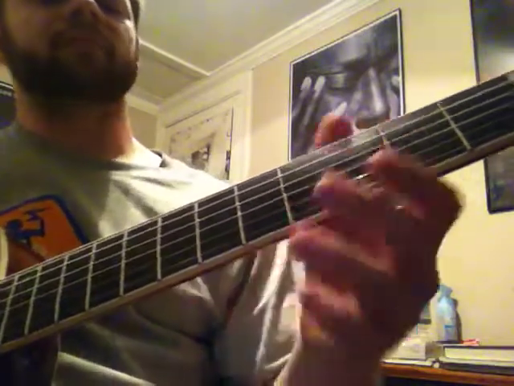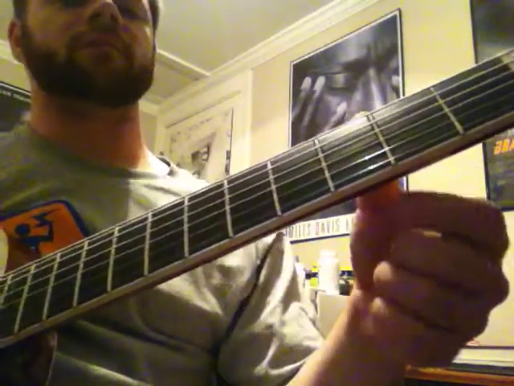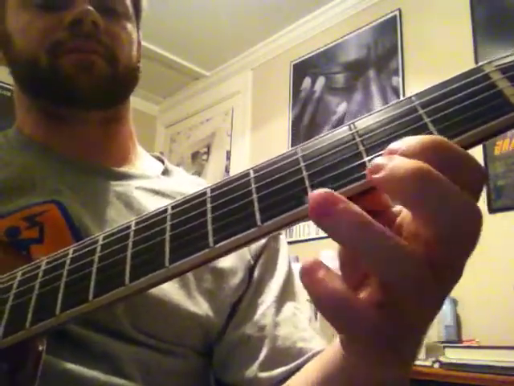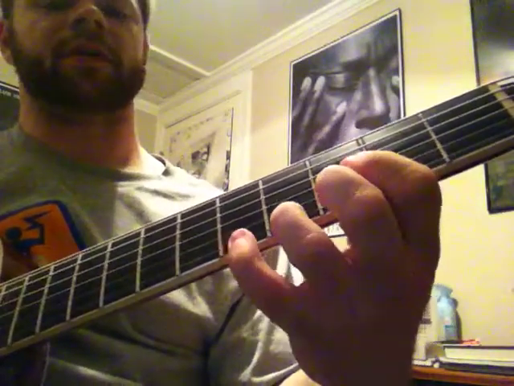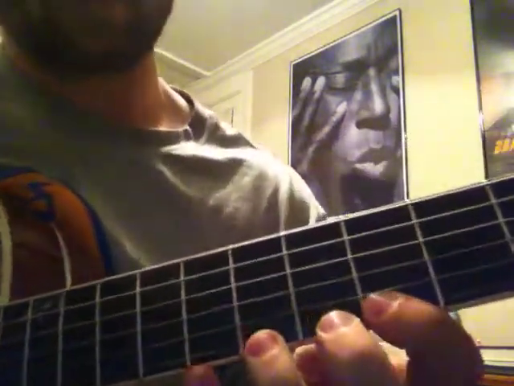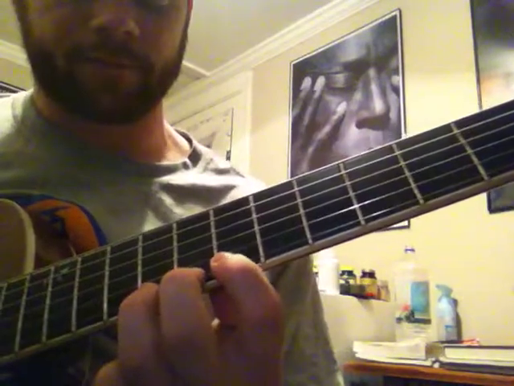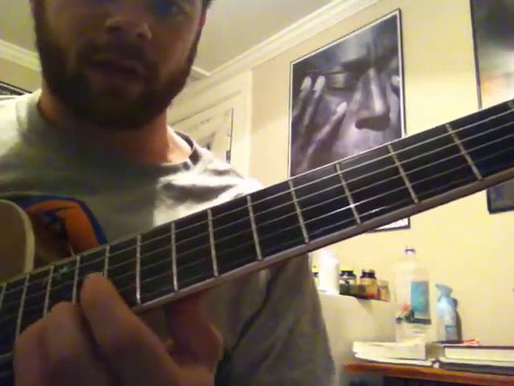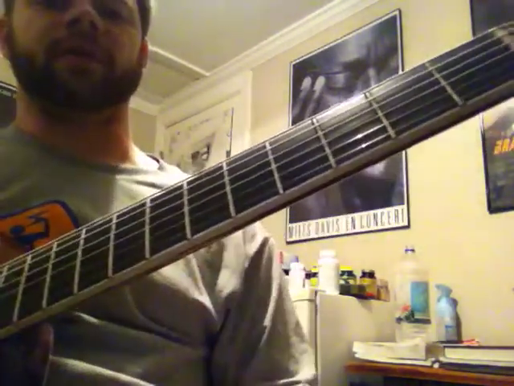Check it out. In the high E string, whole step, half step, whole step, whole step, whole step, half step. That's an E major scale.